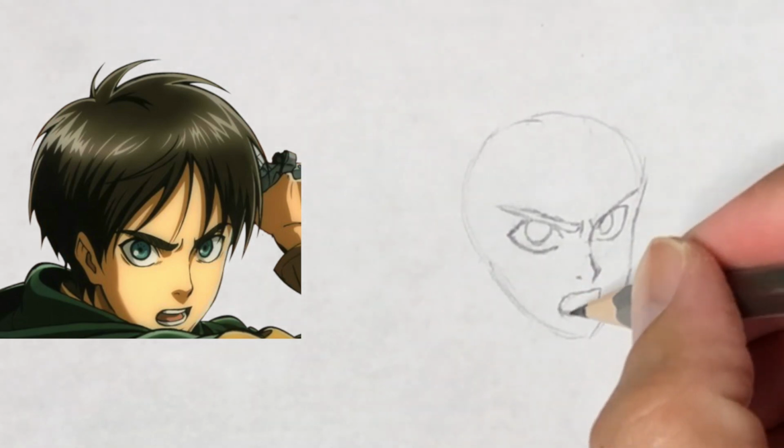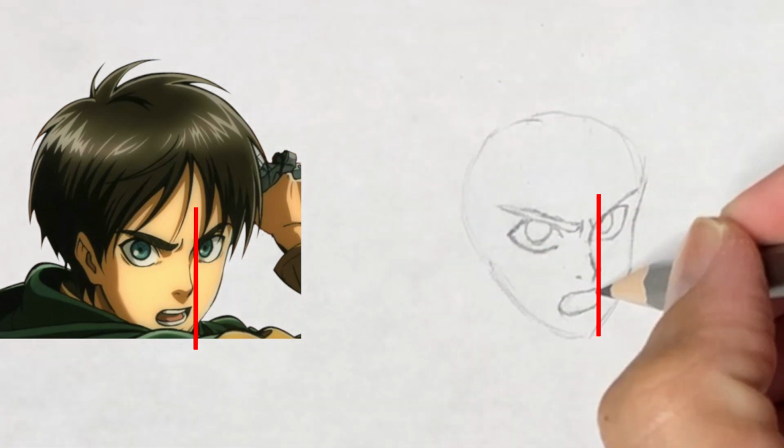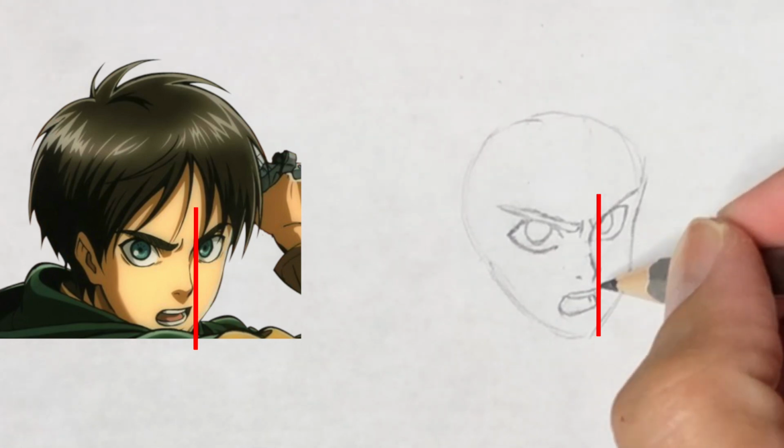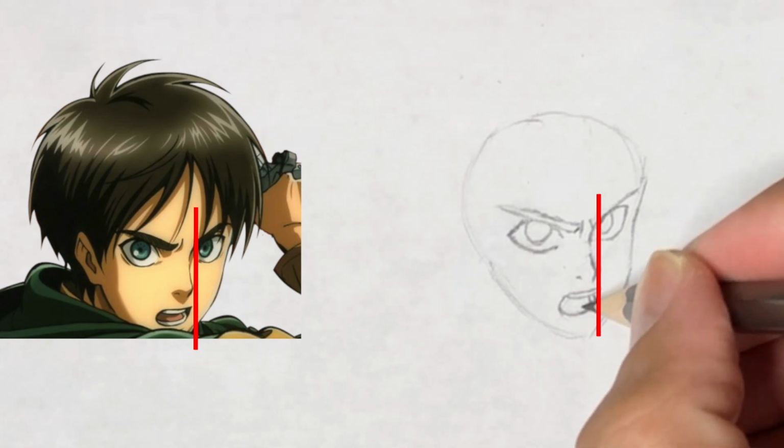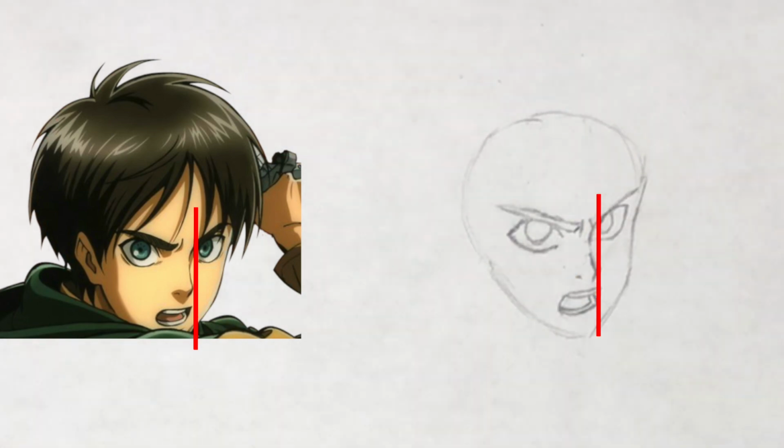As you can see, there should be a straight line connecting everything on his face. I drew the mouth just a little too far in, but along with the eyes, it's going to be enough to throw off his direction.